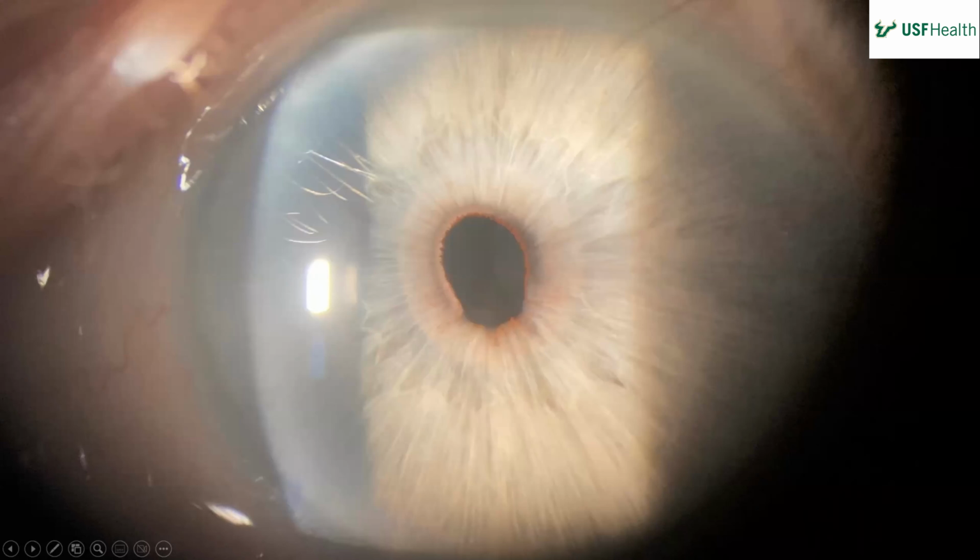Okay, so we have a slit lamp photo of the iris. My attention is drawn to the pupillary margin. It looks like there is a posterior synechia, almost 360. It looks like maybe 300 degrees.